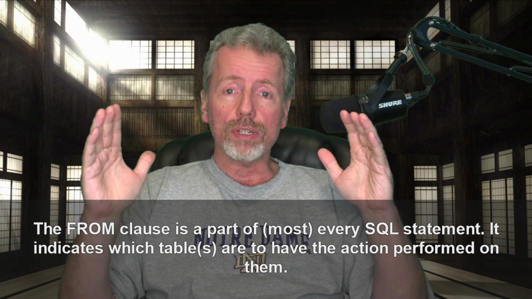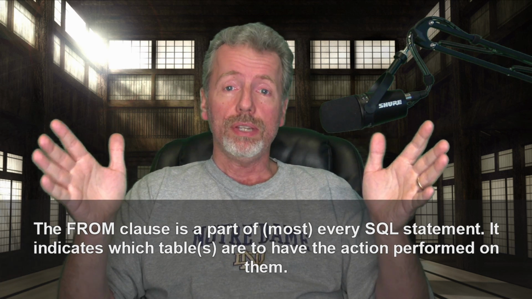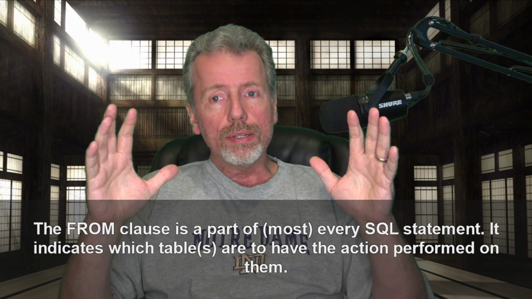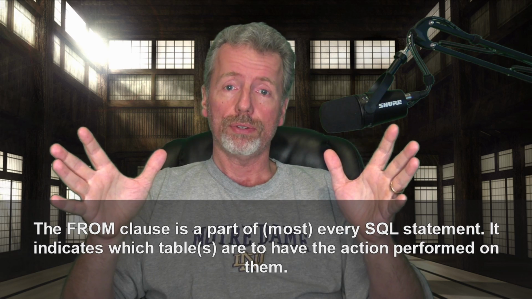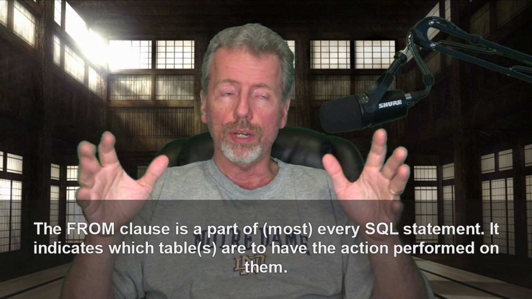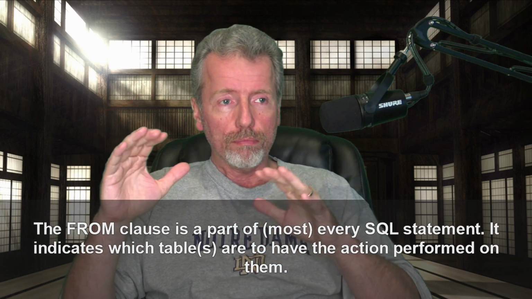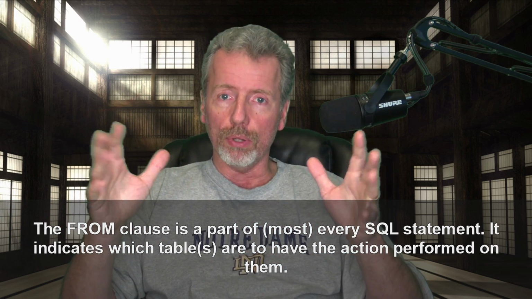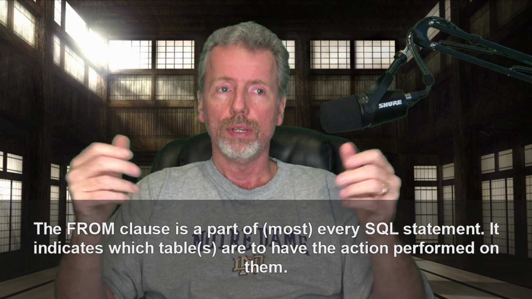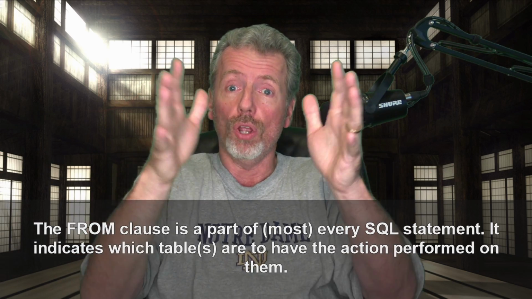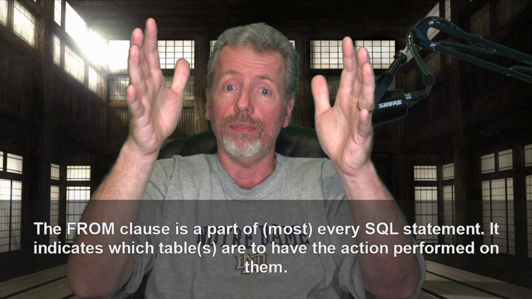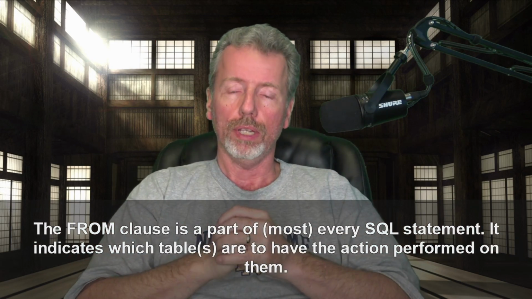You need it in just about every SQL statement. You can select variables, like if you want to know what version of SQL you're running, you select at version, but you're telling it the variable, so the from clause is not needed there because it knows you're selecting the value from the variable in the query.